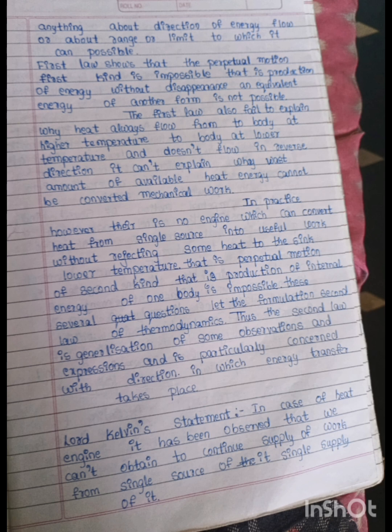The first law shows that perpetual motion of the first kind is impossible, that is, production of energy without disappearance of an equivalent energy of another form is not possible.